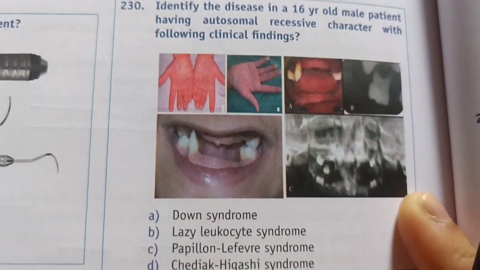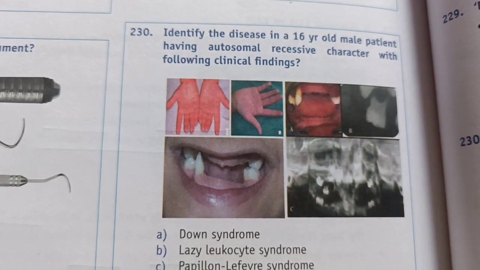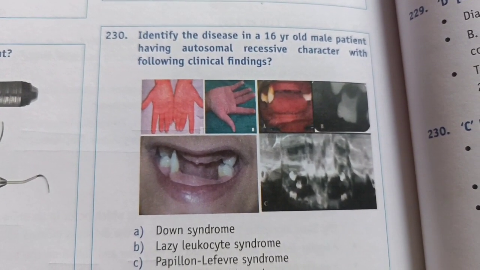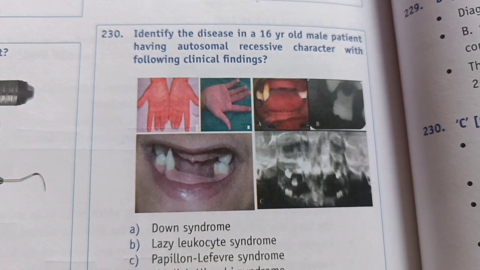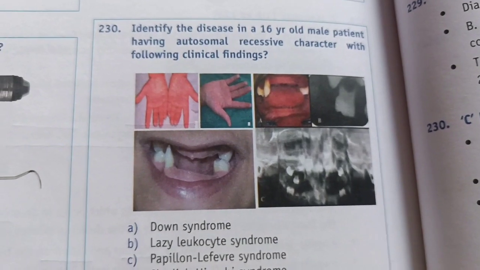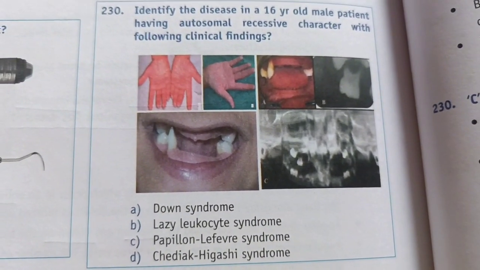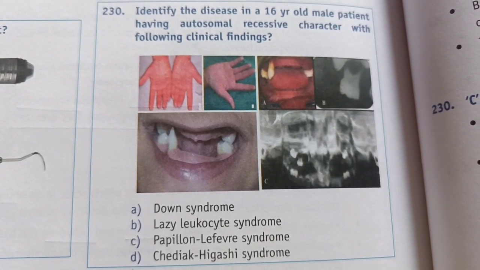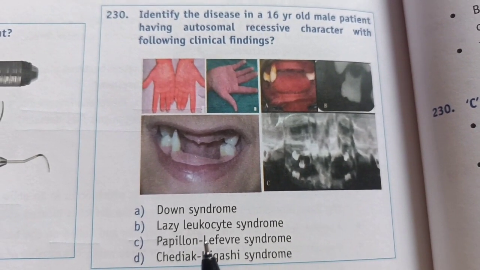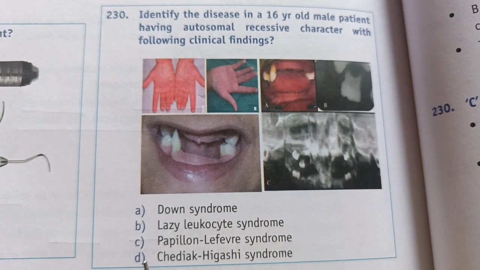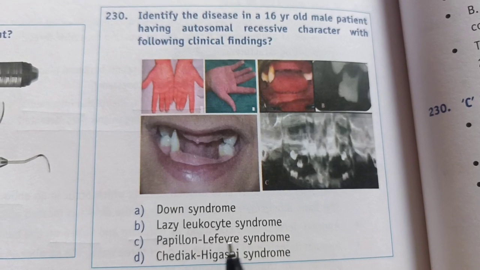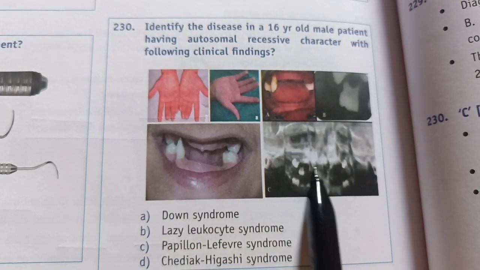Now coming to the next question, it's a very important question. Identify the disease in a 16-year-old male patient having autosomal recessive character with the following clinical findings. Option A, Down syndrome, option B, lazy leukocyte syndrome, option C, Papillon-Lefevre syndrome, and option D, Chediak-Higashi syndrome. Papillon-Lefevre syndrome is the condition here.